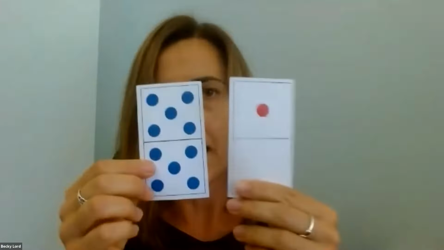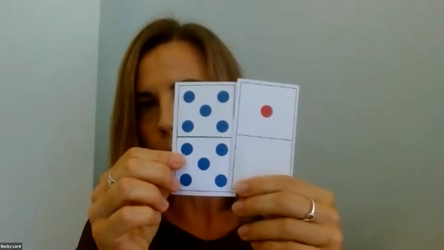So how could I build the number 11? And usually students are quickly able to figure out that an 11 is going to be a 10 and a 1. So we'll practice building numbers. This is 10 and 1 is 11. So how am I going to build 14? Oh, well, 14, I teach them, has to be a 4 and a 10.